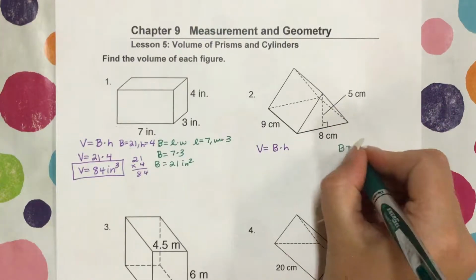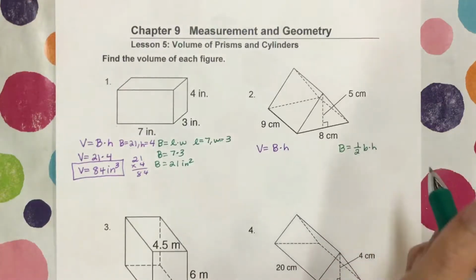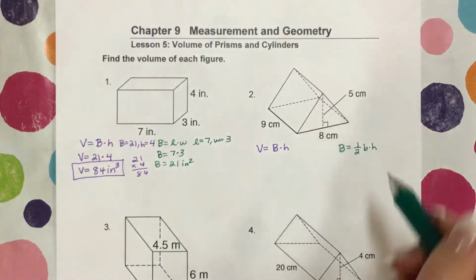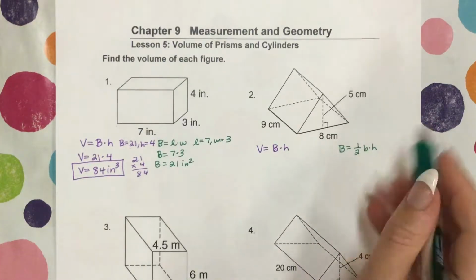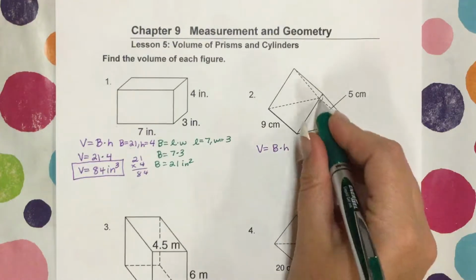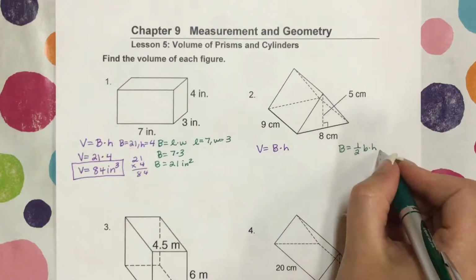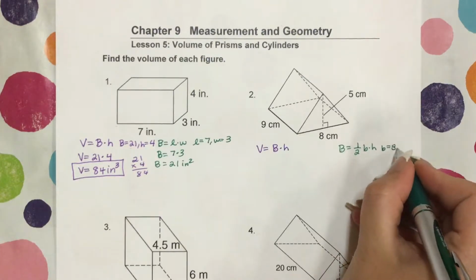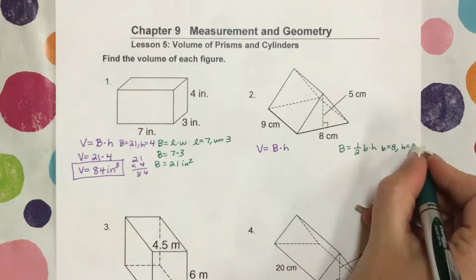So we're going to say the area of the base is 1/2 base times height. And it's a little b because it's the base of the triangle. So if we look here, the base of this triangle here is 8. So b equals 8. And then the height is 5. So h equals 5.